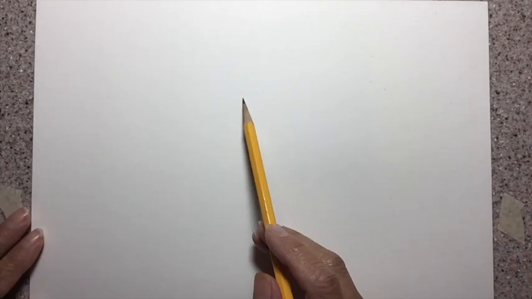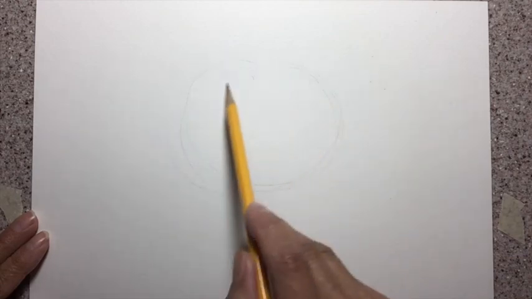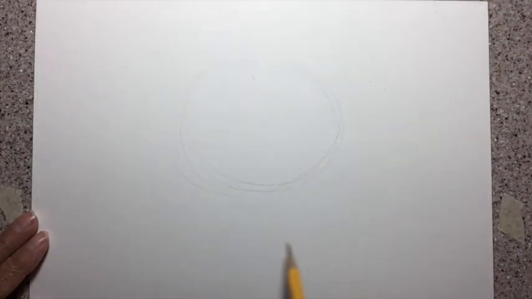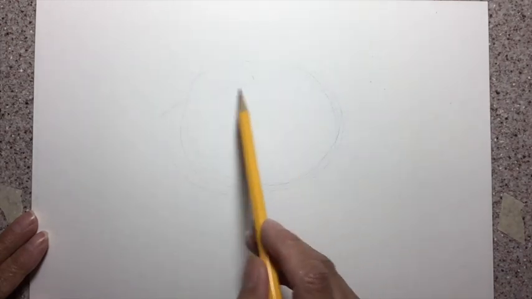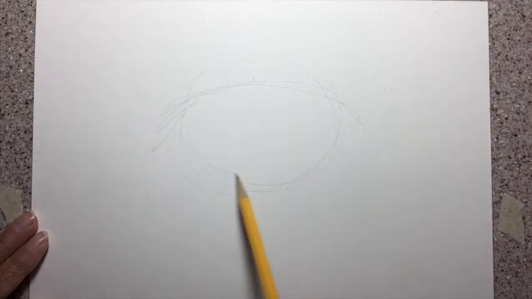Okay, so you can put your eye on your paper in two different options you have. One is to draw it in the middle of the page, but always shift it up a little bit. I'd like to see more dripping and blowing out towards the bottom. But you could have your eye on the page like this.